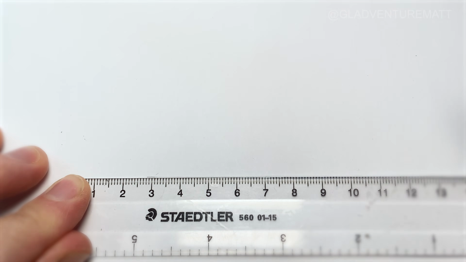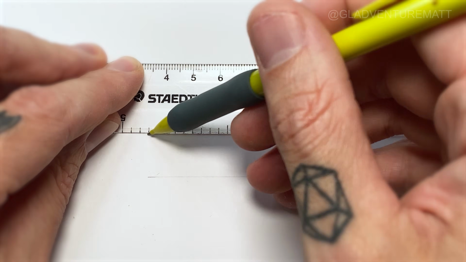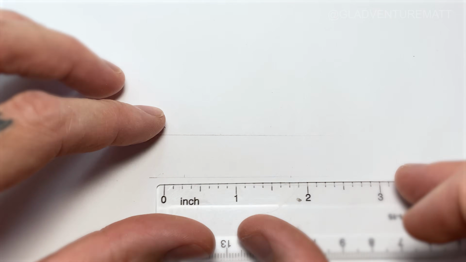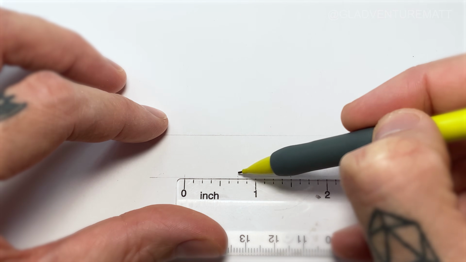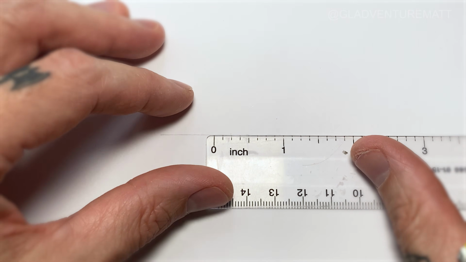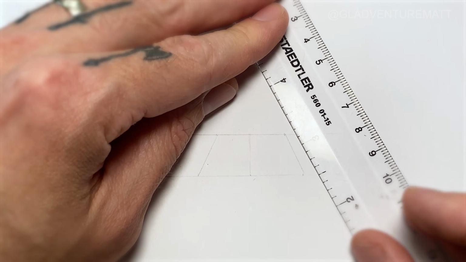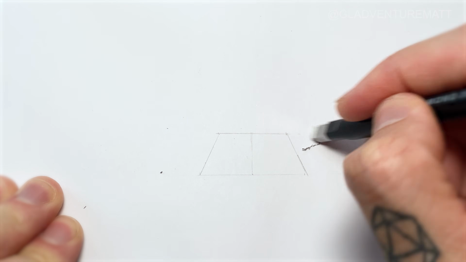To get things started, I'm going to use a ruler and lay out some of the guidelines for the structure. After laying the guidelines out for the front and the back wall of this palace, I create the center mark. It's going to be sort of the middle center line of this sketch. Then I draw out the sides on a bit of a diagonal, again keeping in mind perspective and the viewing angle.